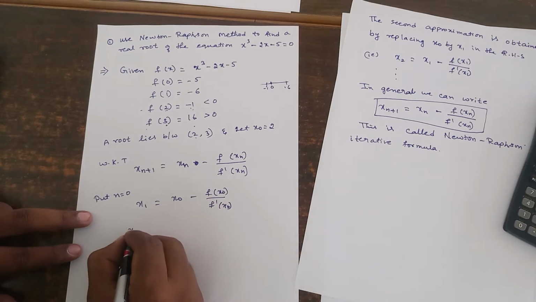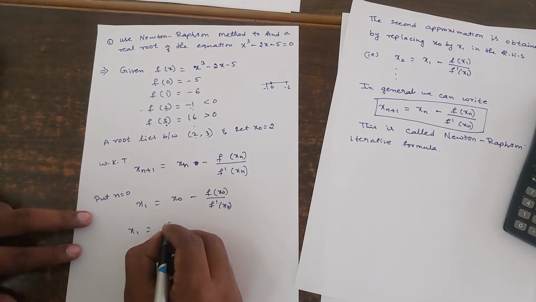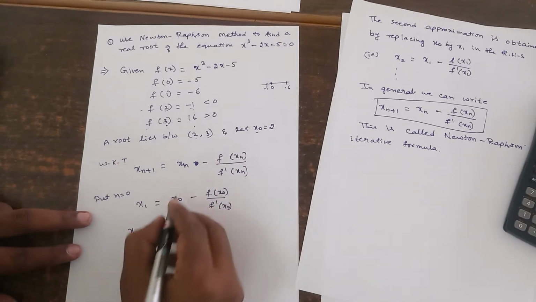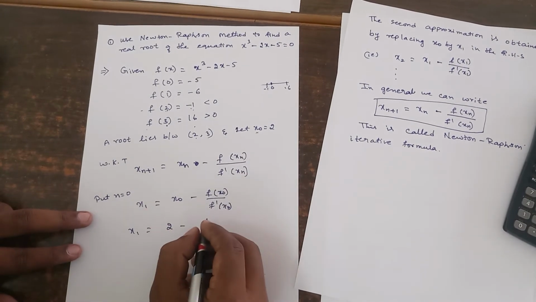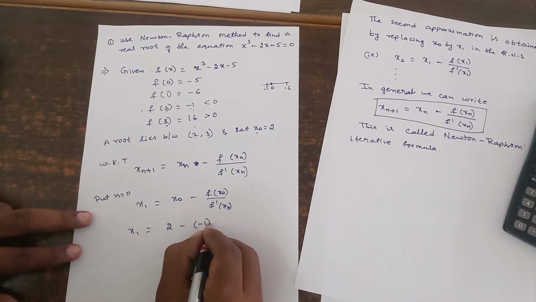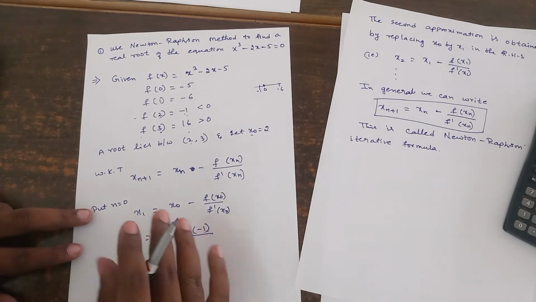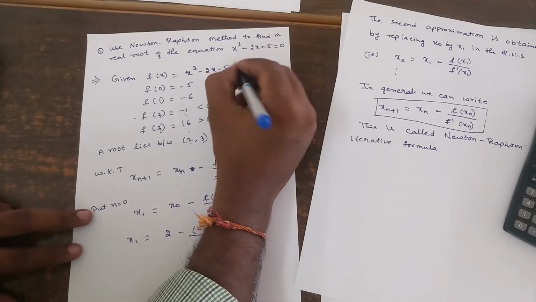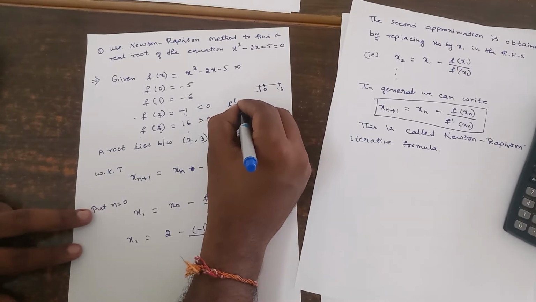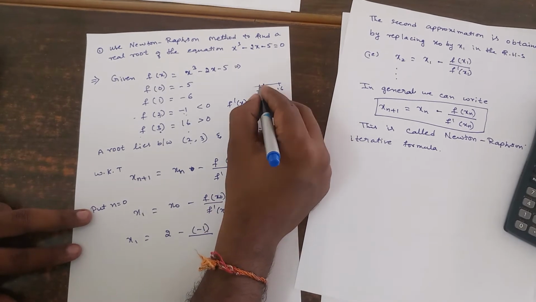So what is x naught value? X naught value is 2. So 2 minus f of 2 value, which is minus 1, divided by f dash of 2. That means you have to differentiate this term. So f dash of x equals 3x square minus 2.